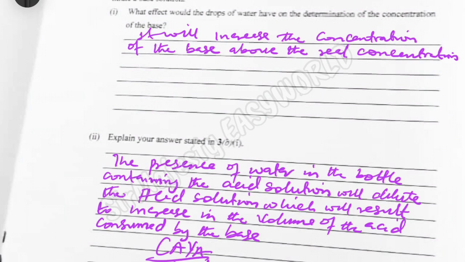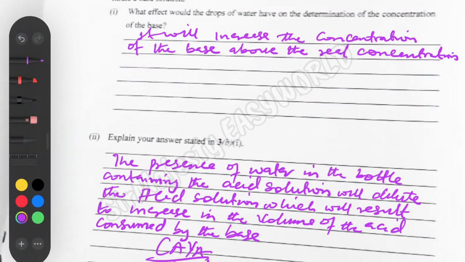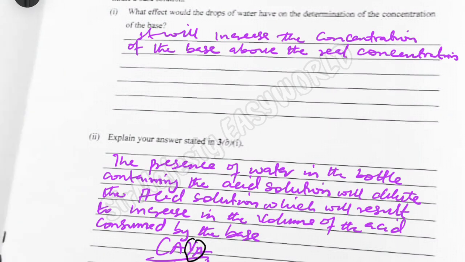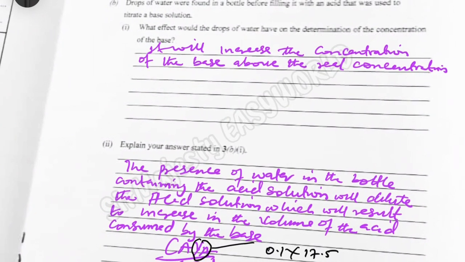In this case, diluting the acid more will give a higher result. This particular VA, if you increase it, you're automatically giving chance to increase the total answer. Let's assume that we have 0.1 times 17.5 like we saw previously. If you dilute the acid more, what we are going to have will be 0.1 times something like 18.5. So you have increased the value, the VA, which automatically makes CAVA higher than CBVB, and the answer you get will be higher than normal. So that's the possible explanation to what happens in the 3BII.